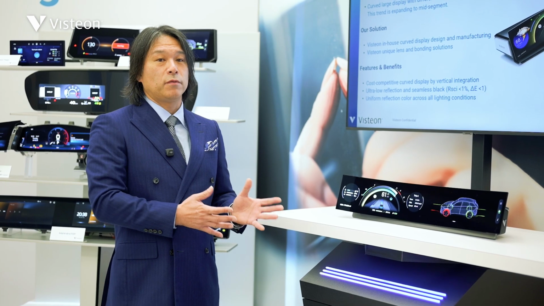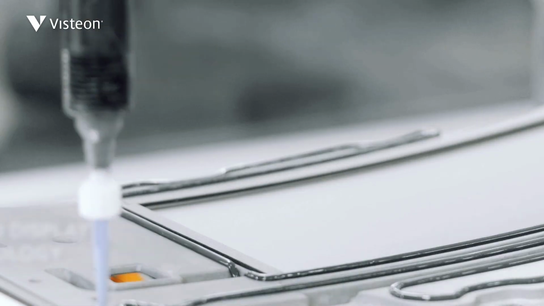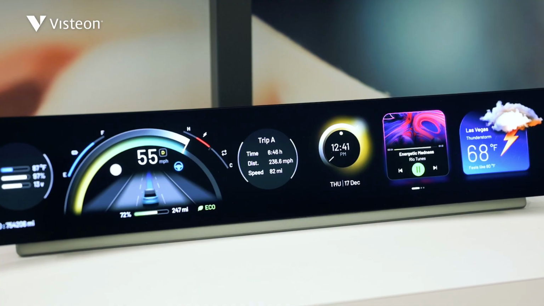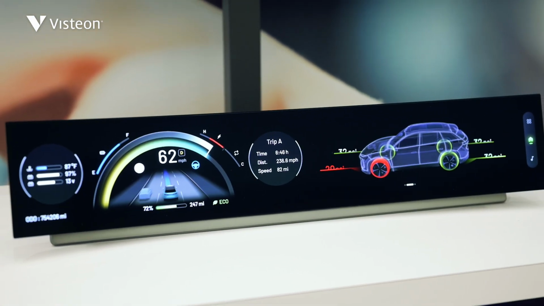As I said, display becomes a very important design factor for the digital cockpit. Because of that, the curved display requirement is getting bigger and bigger. This is curved OLED displays. This is a perfect solution for the premium segment and luxury segment.